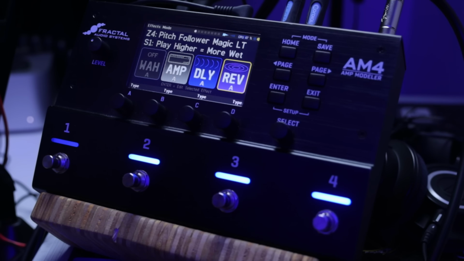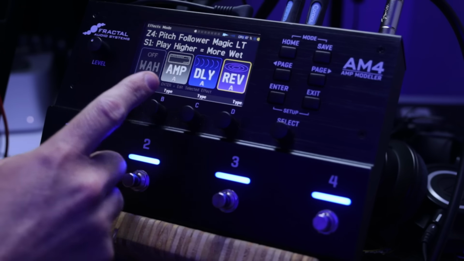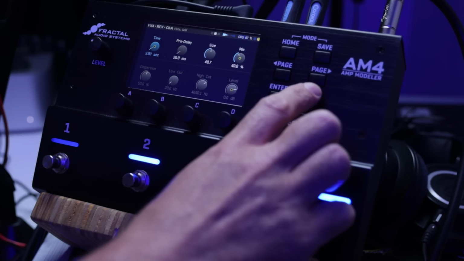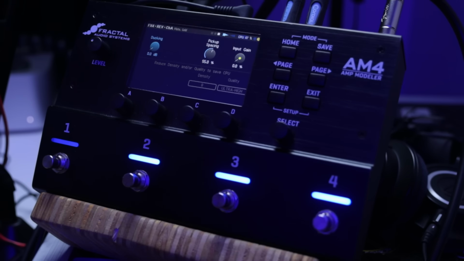My favorite has to be the pitch follower though. What I've done is I've attached this modifier to the amp input gain and the delay and reverb input gain as well. So you can see over here, as I play higher, the delay and reverb is going to get more wet, and I'm going to have more gain and saturation.